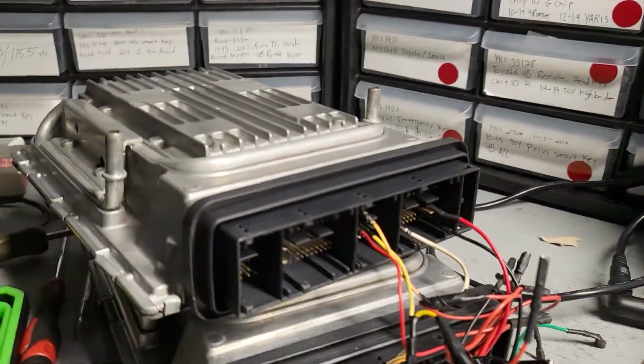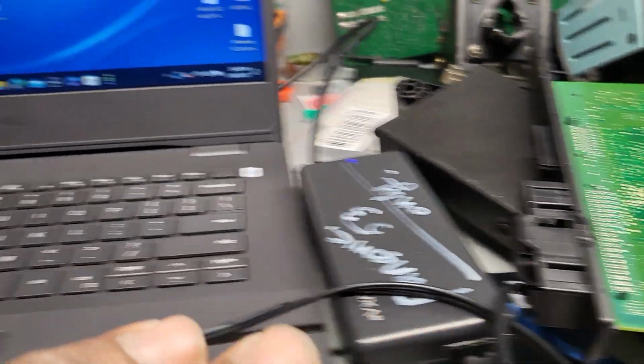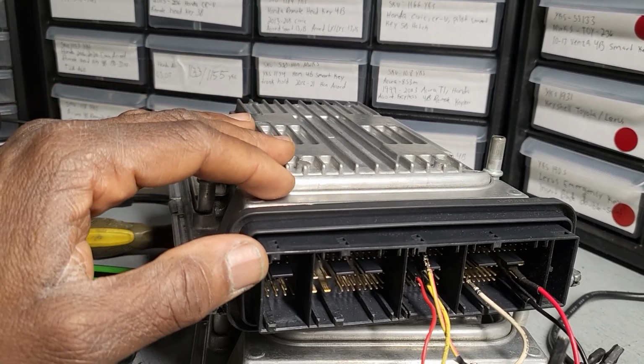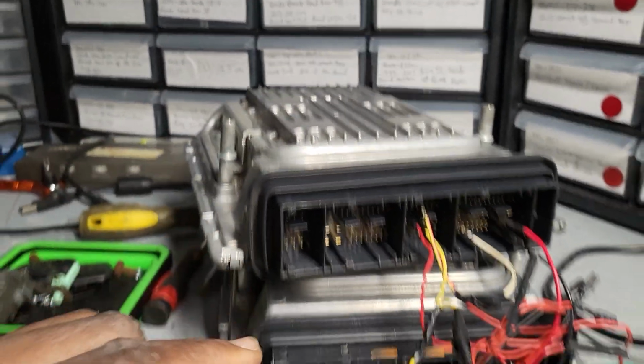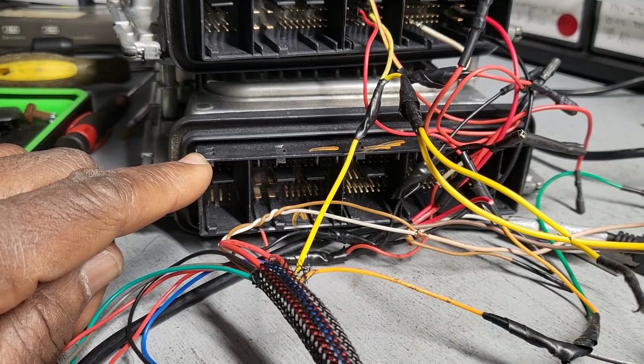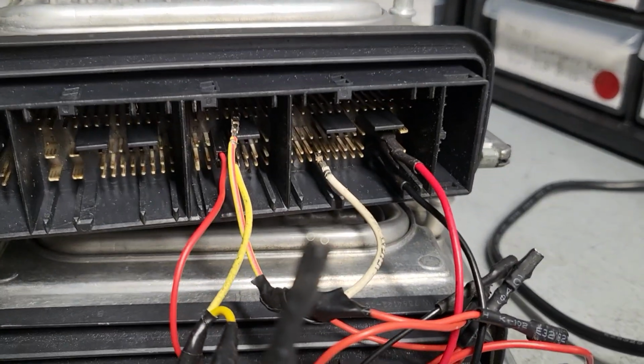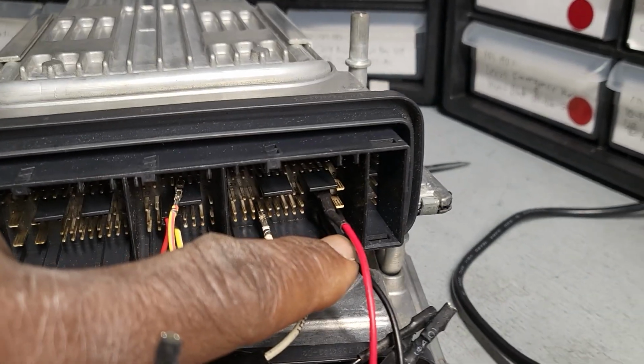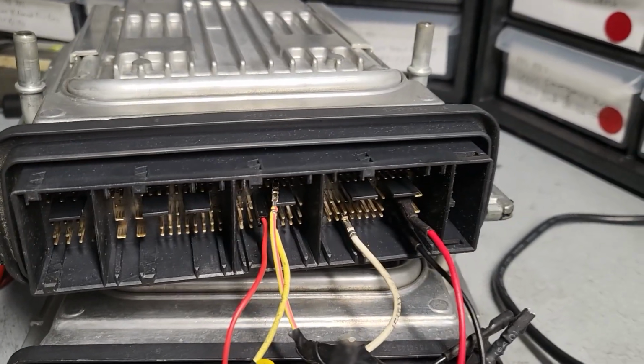If you are not able to communicate with the computer, then you need a CAS module. Right now, I am going to try to read the information. If I'm able to get the ISN number from this computer, I will write it back into this one. The communication lines are CAN high, CAN low, and one power here, one power here. Ground is the bottom, and power is the one on top. You're going to do the same thing.